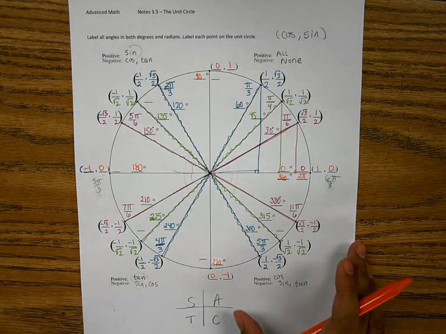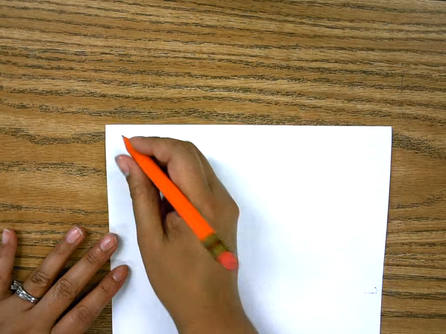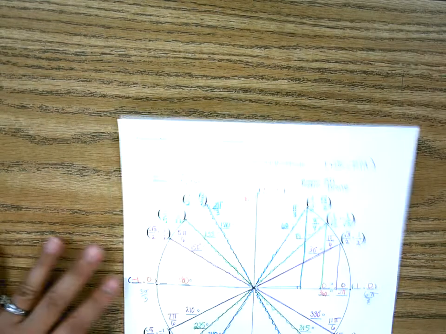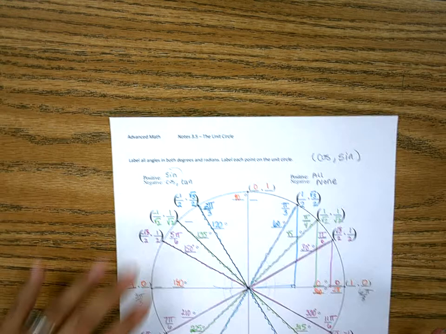All right, so how are you going to use this on worksheet 5? Worksheet 5 is going to give you a bunch of, let me show you. Now, I'm going to do it on the back side of this.